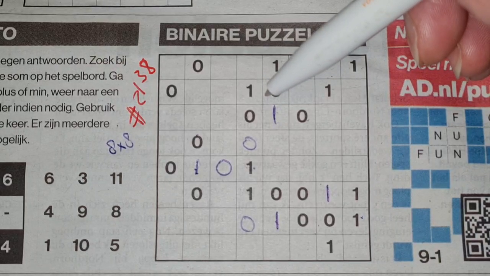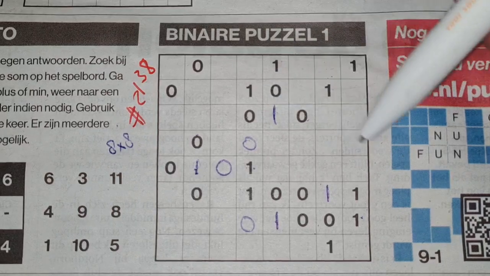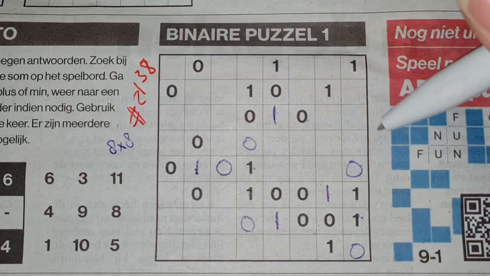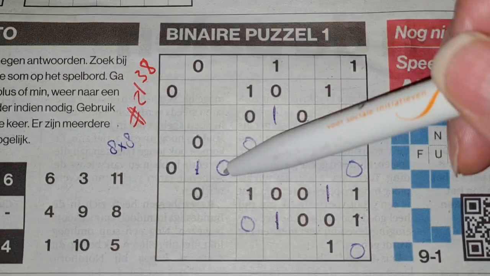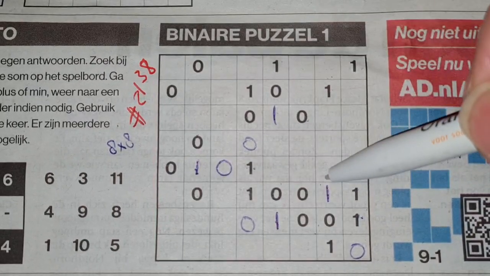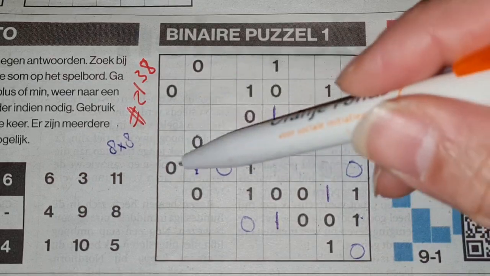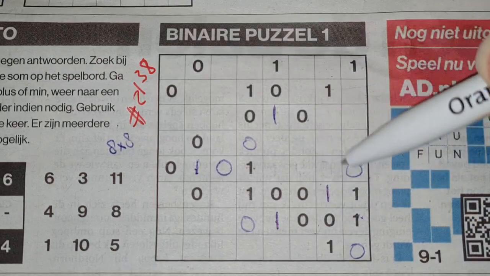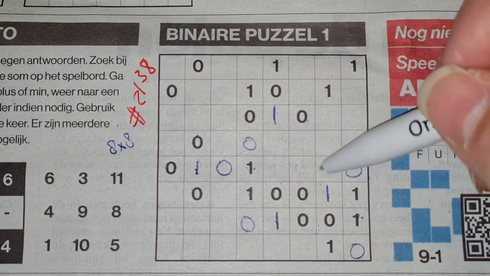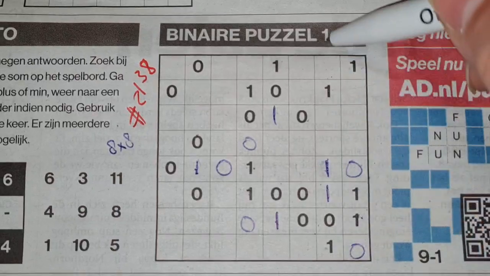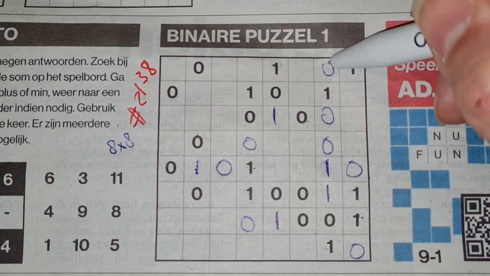Let me see. Double one. Here no, there no. We have here 3 O's. If I place number 4 here, then we have 3 ones in a row in this row. Not allowed, one of the rules. So this cannot be an O. This should be a 1. Now we have 4 ones, so the rest are O's.